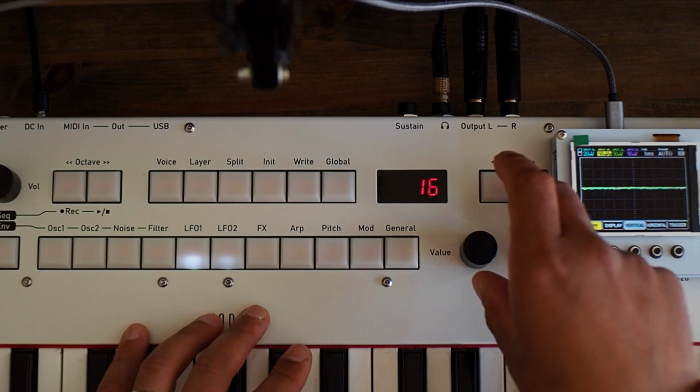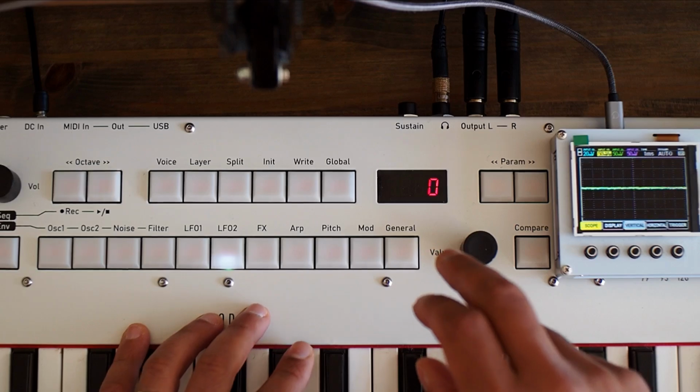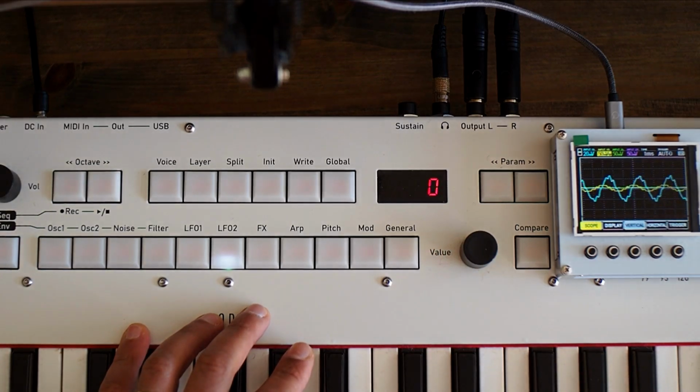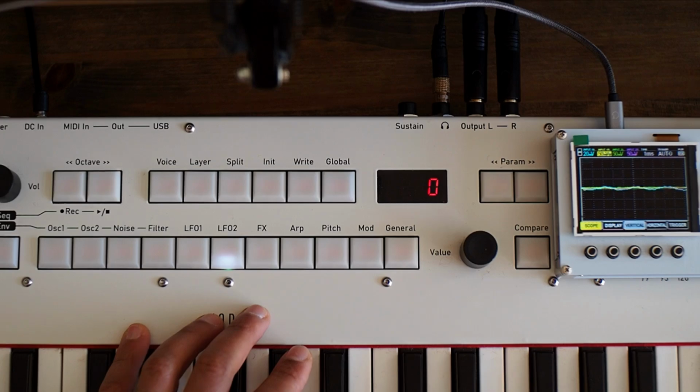So let's turn off the LFOs altogether. So you can hear that's what the delta mask envelope is doing. It's just going round and round in a cycle.